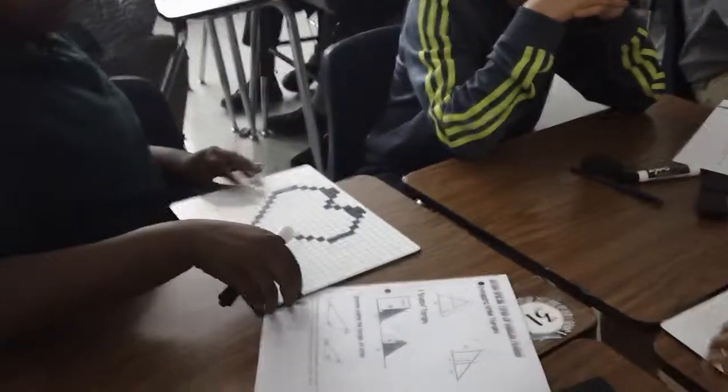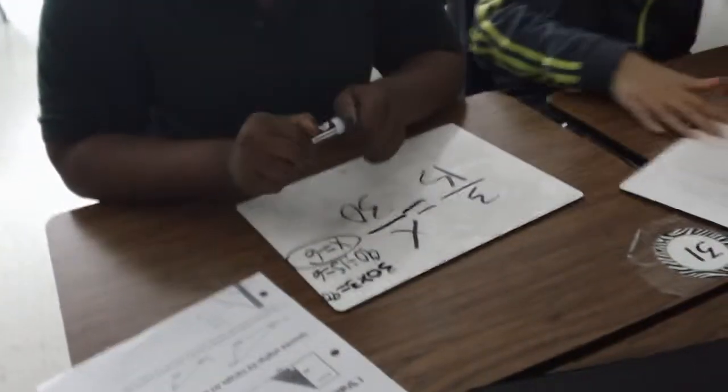Okay, you're obviously not helping your group because he doesn't have any work. The reason you're sitting in groups is to help each other and teach each other, but you're not doing it. What about him? Come on, help him out. Help him set up the proportions. Okay, who's still working? She's going to help you out.